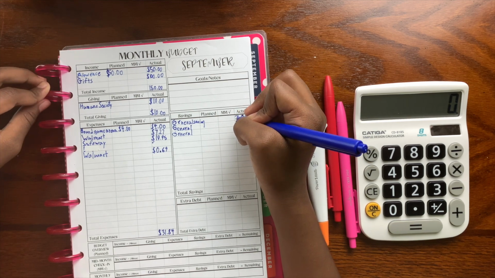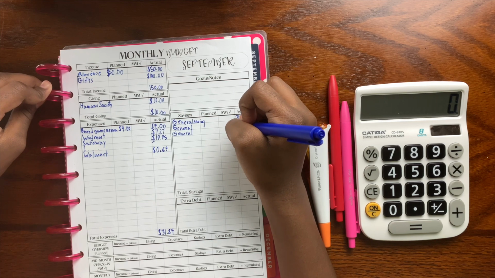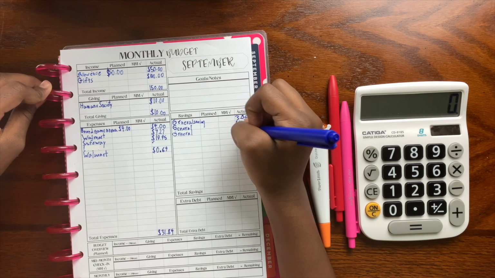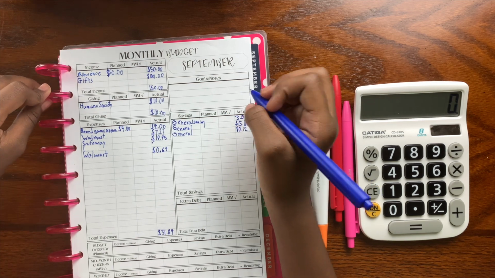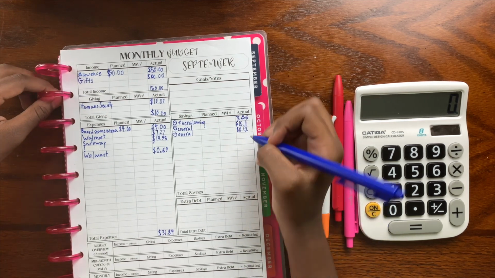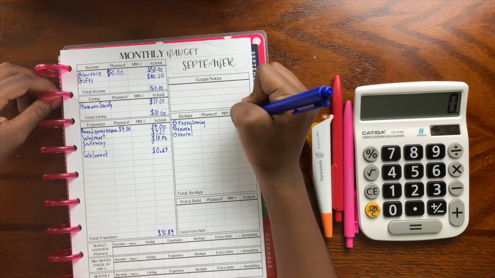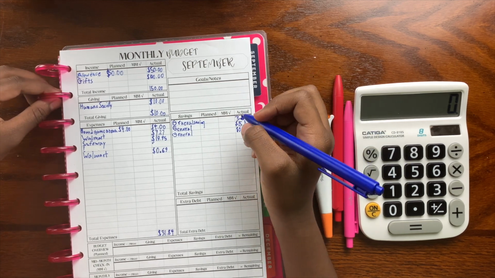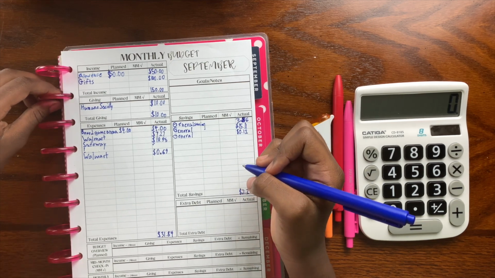Okay, and the last one is 12 cents. And that was parent-paid interest that you received. Yes. All right. Okay, and that is a total of $22.95.